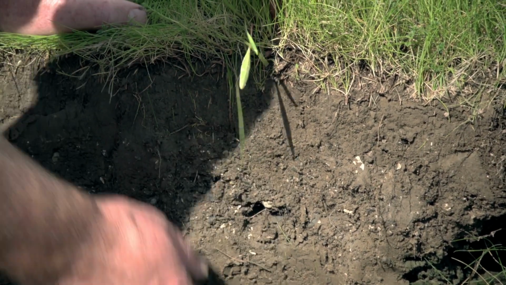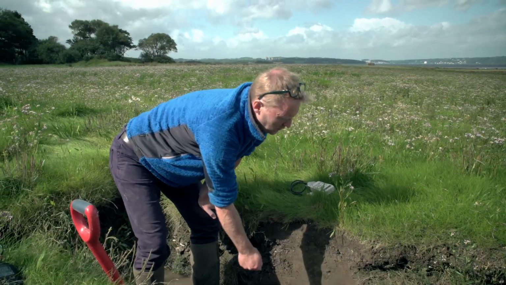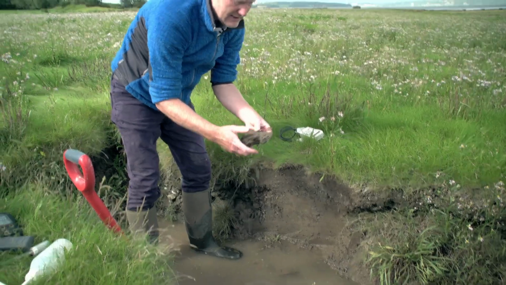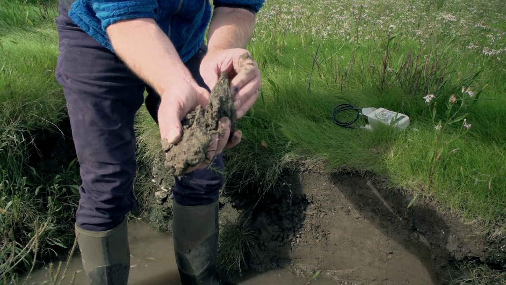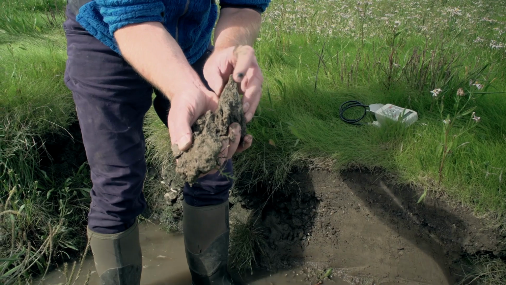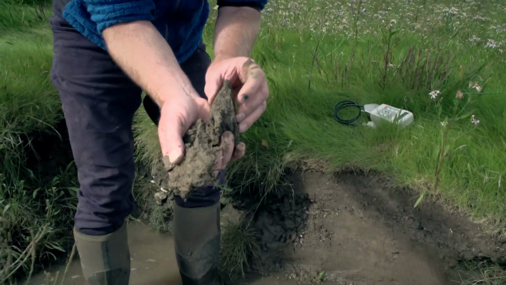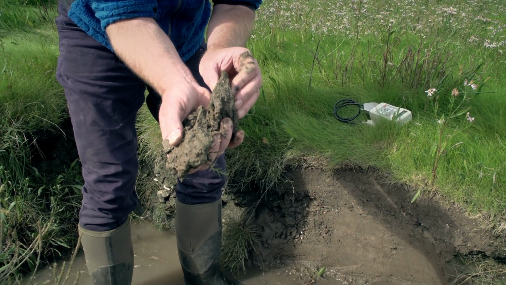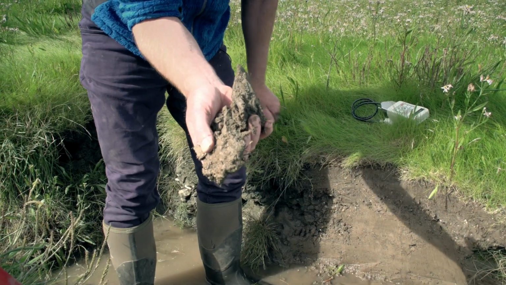So we can see the brown colour from organic matter, but one of the other classic features in this soil is the black hydrogen sulfide and iron sulfide accumulating here from the anaerobic conditions. We can also see some reddish spots where the roots are pumping oxygen into the soil, but mainly around those we can see that the soil is completely anaerobic.